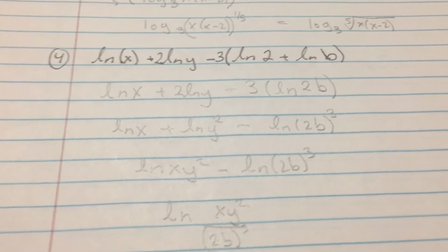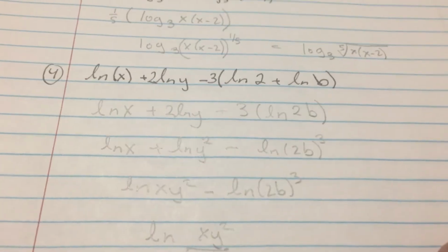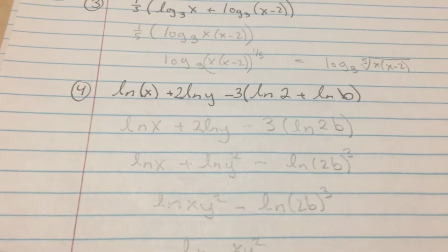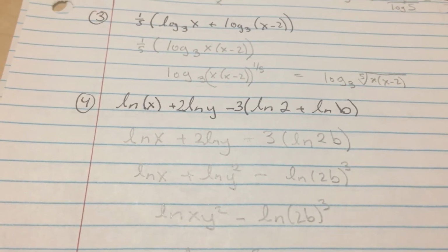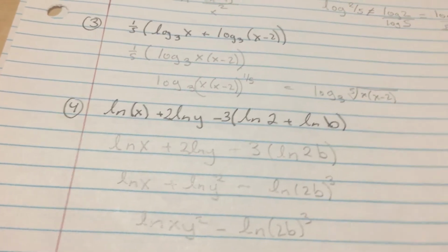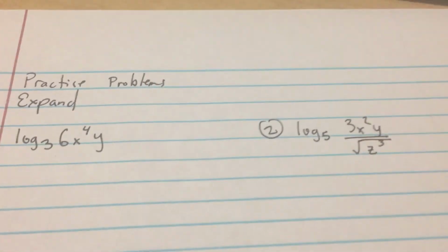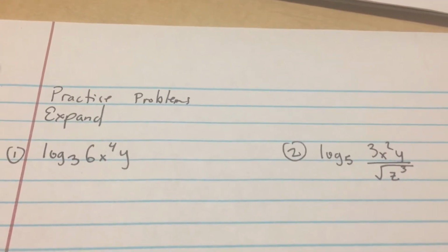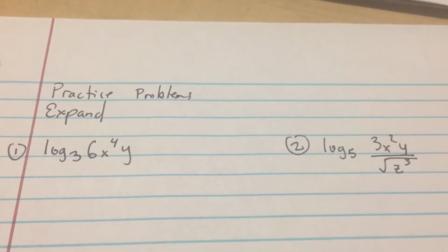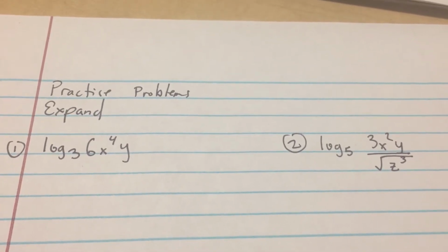So those are your 8 examples. I do have a few more. So what I'm going to do is post those right now. And if you want to know the answers, you can just continue watching the video. If you don't, and you want a chance to work all 4 of them out, you can pause the video and come back to it. All right, so just a few more practice problems.